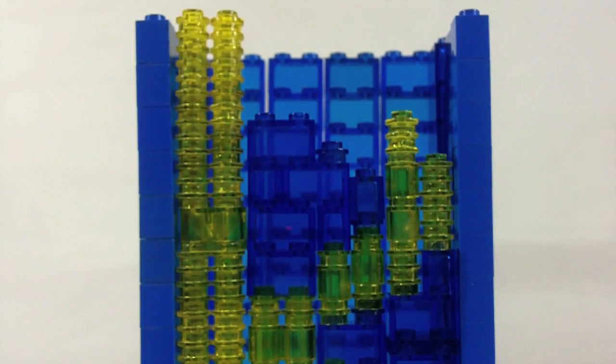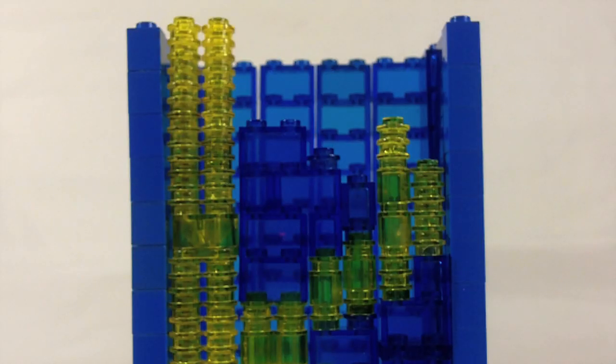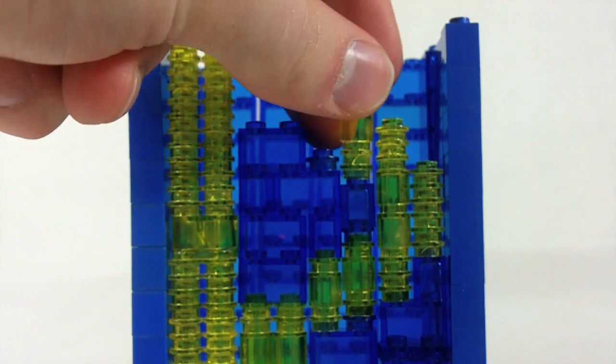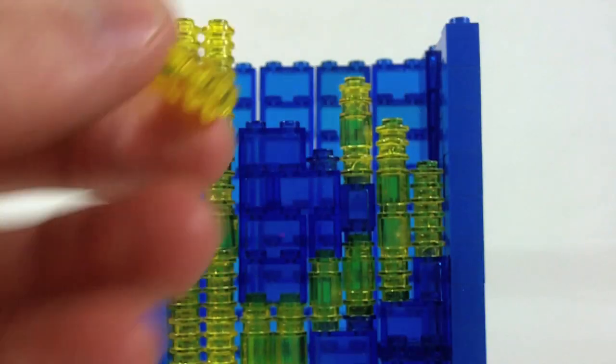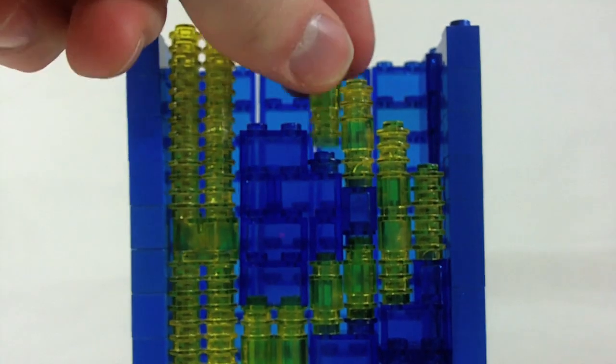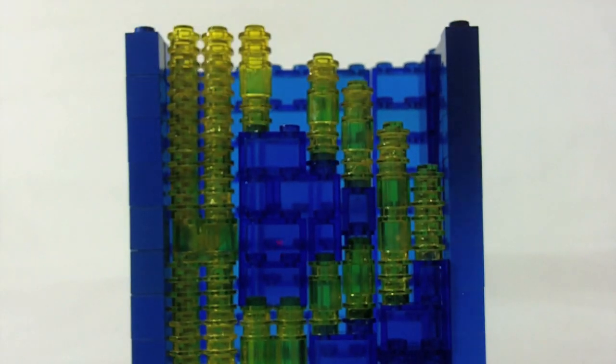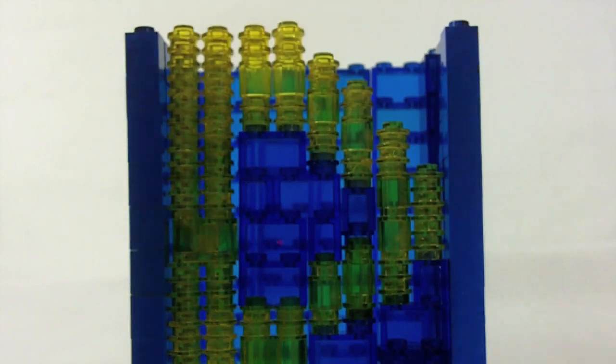Back to yellow. Finishing off the top, the way we started the bottom, these are all going to be 7 tall plates or plate-brick combos. So 1, 2, 3, 4 of those, and then we just got to finish out the blue the way we started it on the bottom.